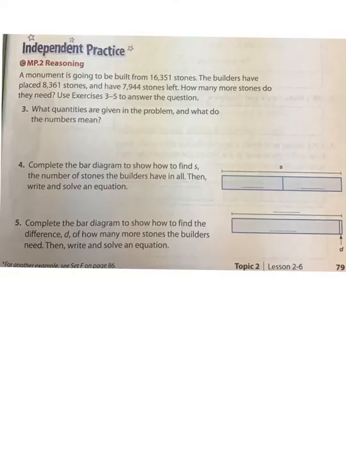It says, a monument is going to be built from 16,351 stones. The builders placed 8,361 stones and have 7,944 stones left. How many more stones do they need? Use exercises 3 through 5 to answer the question.